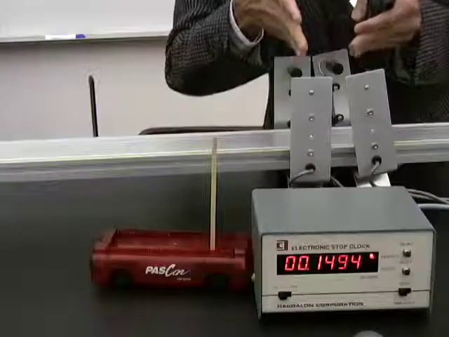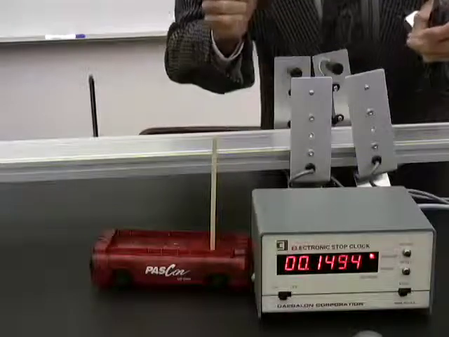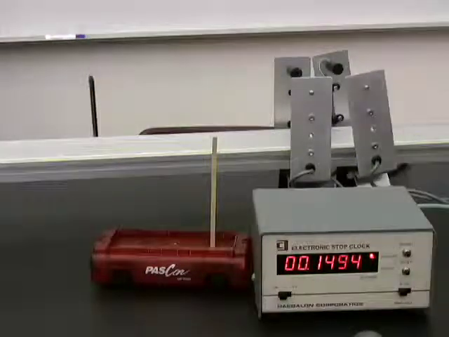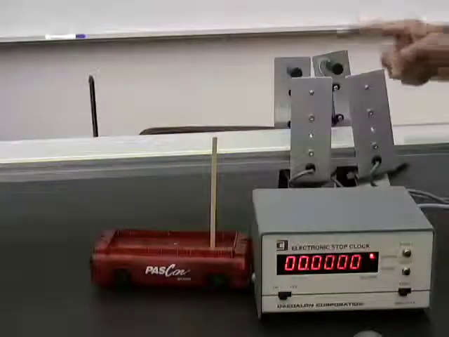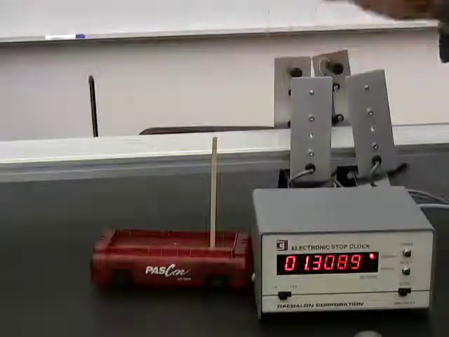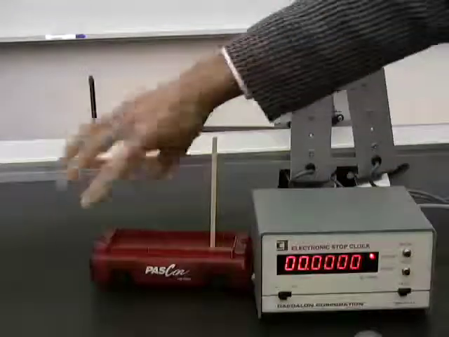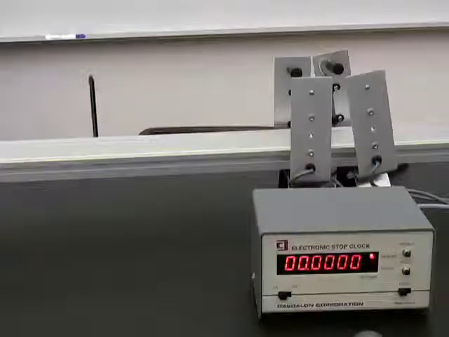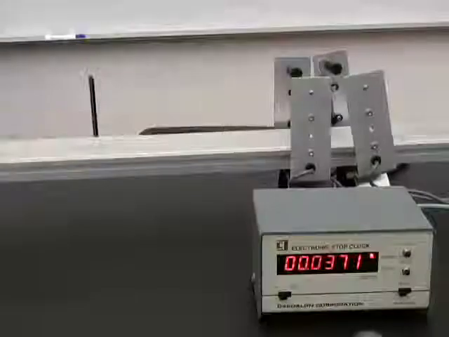I'm now going to bring the 2 gates very close together. That means I'm going to make the time interval very, very small. Let me see if the photo gates will work. Start, stop. Okay, let me run the car again. Load it and run the car. There you are.